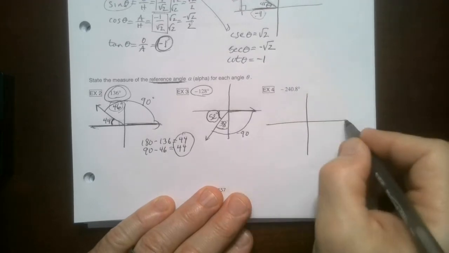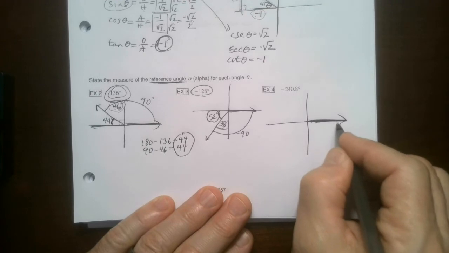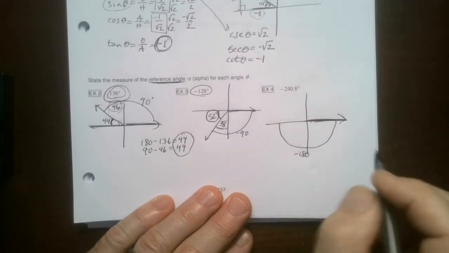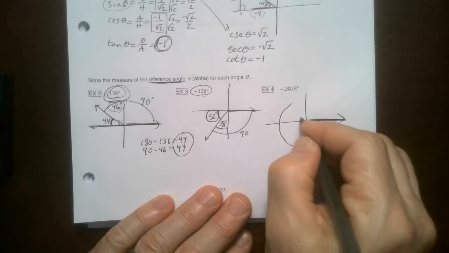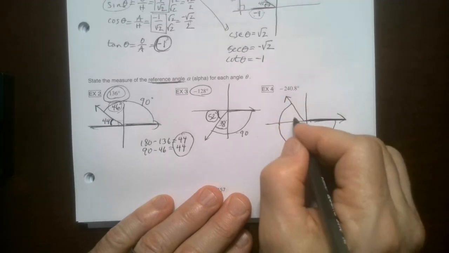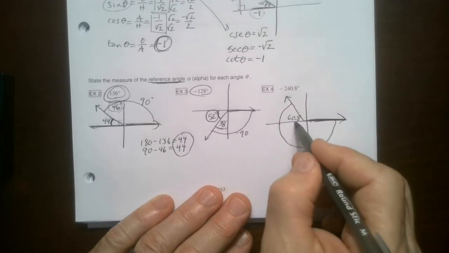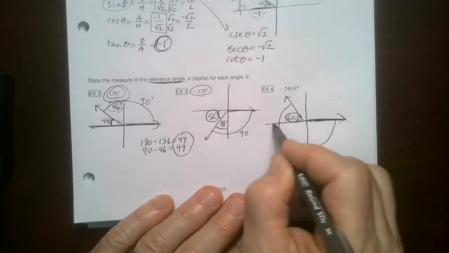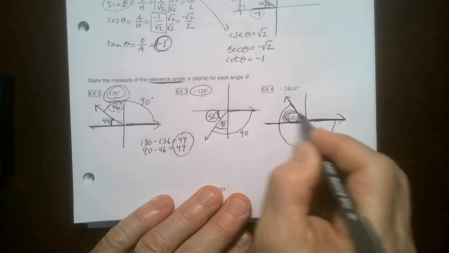Now they're going to throw some decimals at us and see if we can hang. There's my spinner. I've got to go down. Now notice I went 180. How much farther do I need to go? If you need your calculator, use it. I need to keep going 60.8 degrees. Question, is this my reference angle? Yes, because it's sandwiched between my x-axis and my spinner. So that's it. That's my answer.